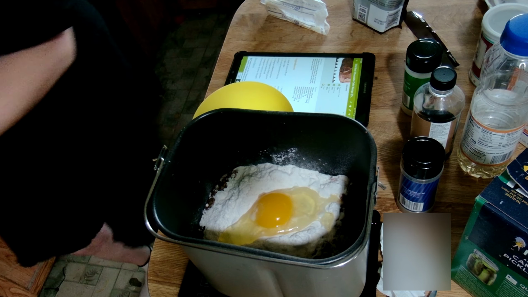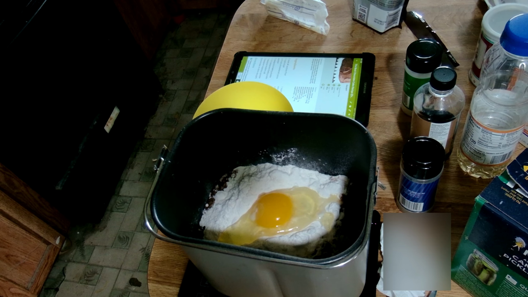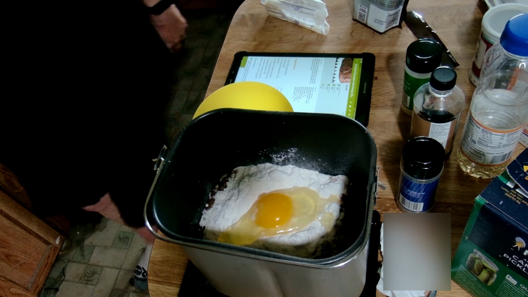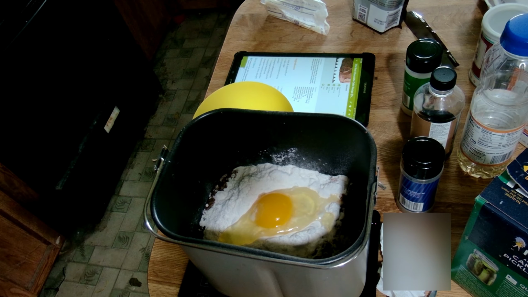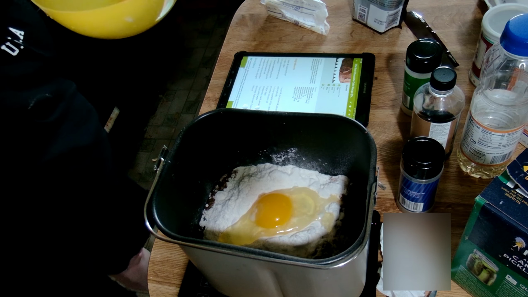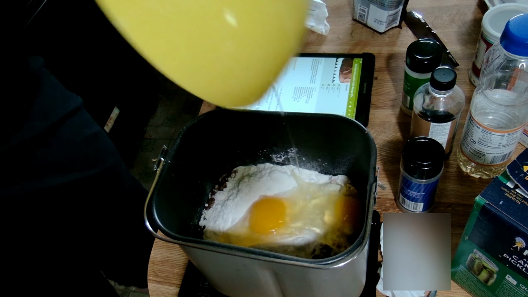All right, that looks good. All right, here is egg number 2.